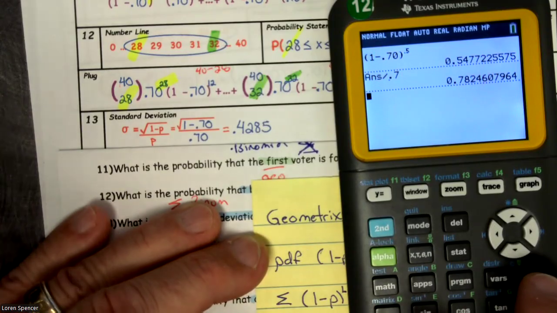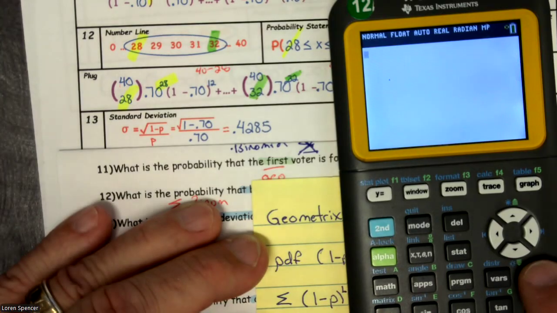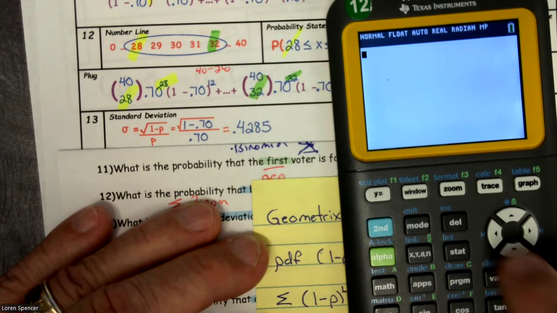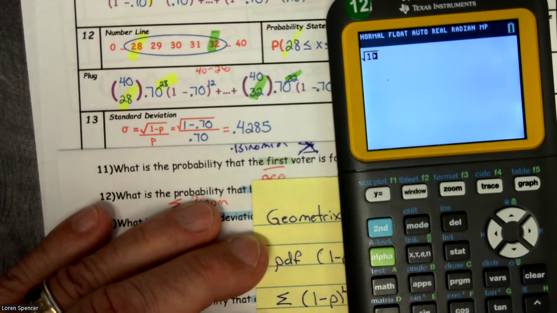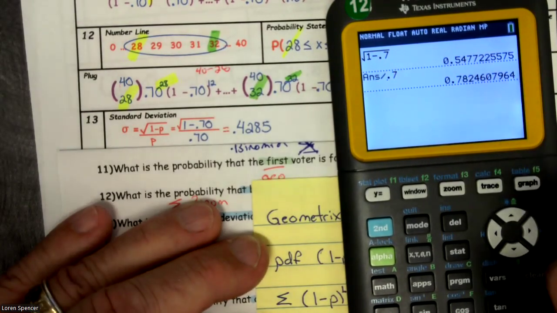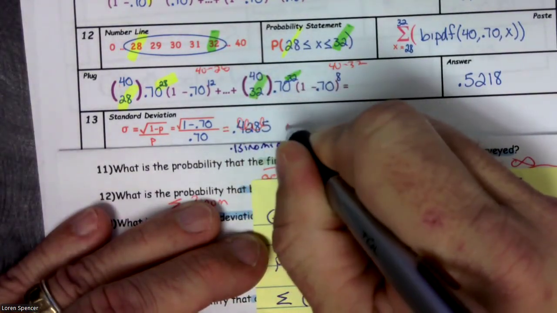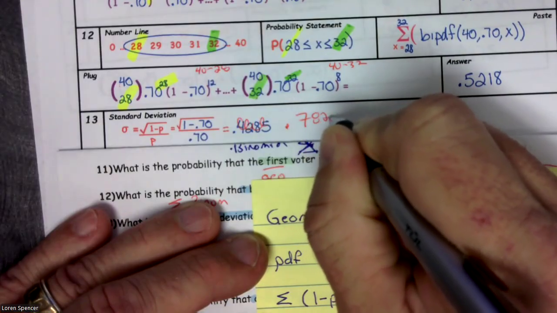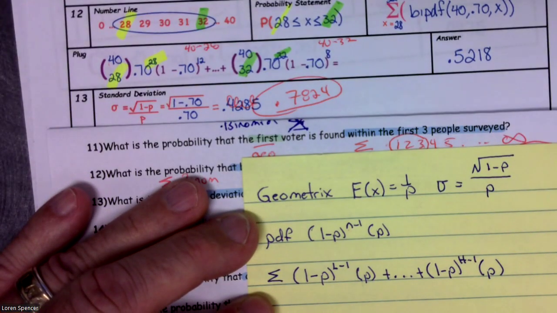And we get, well, I got a different answer than they got. That's not a good sign. So let me try that again, make sure. Square root of 1 minus 0.7 divided by 0.7, and I get 0.7824. So I'm going to scratch that out and call this 0.7824. All right, because that's what I got both times.